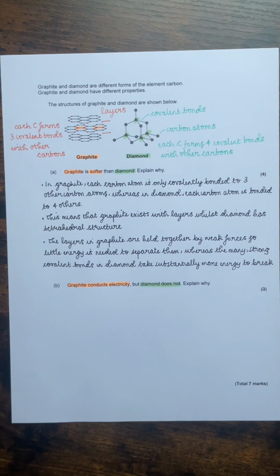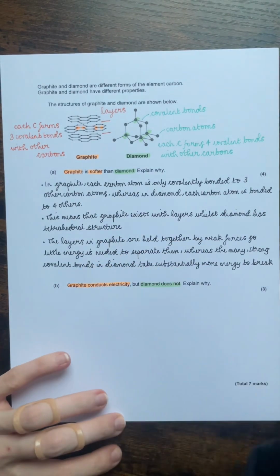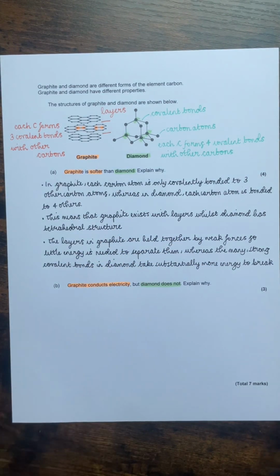So graphite is softer because we have fewer covalent bonds from each carbon atom. Therefore, you get the layers in graphite that you don't get with diamond. The layers in the graphite can easily be pulled apart because there's only weak forces between the layers. Whereas in diamond, if we wanted to break any part of the diamond structure, we'd have to break many strong covalent bonds. And breaking bonds takes a lot of energy because all types of bond are very, very strong. Okay, so hopefully that makes sense.